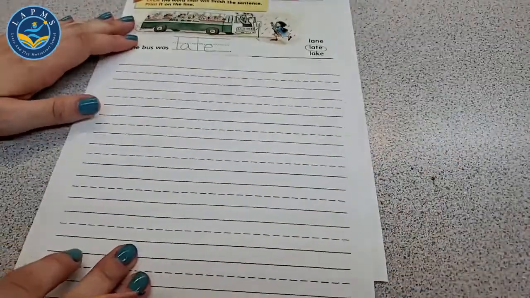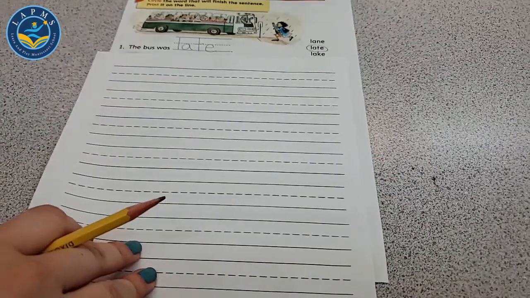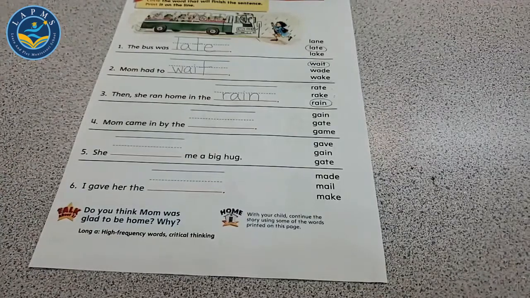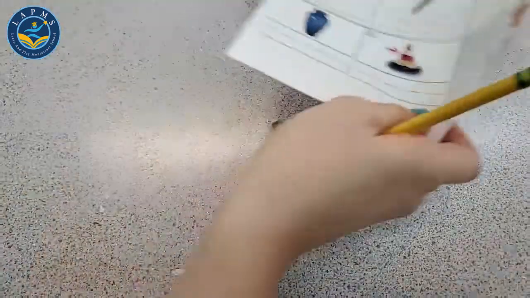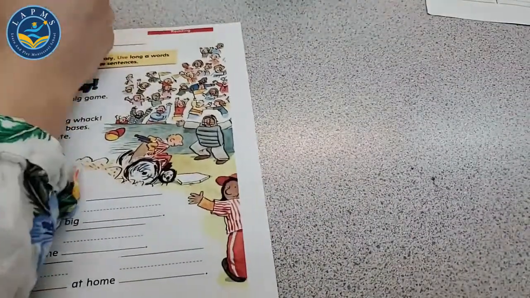And don't forget, my friends, if you have more sentences that you know, you can write more sentences here, right? You can always do that. And so, I am now finished with this worksheet. You guys can finish this one at home and pull out your next worksheet. My name is what?